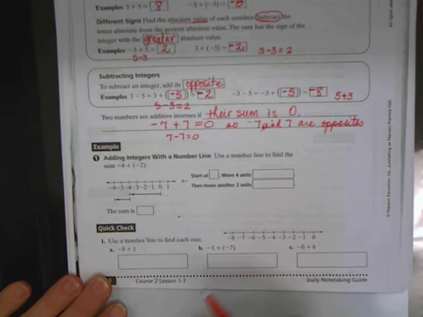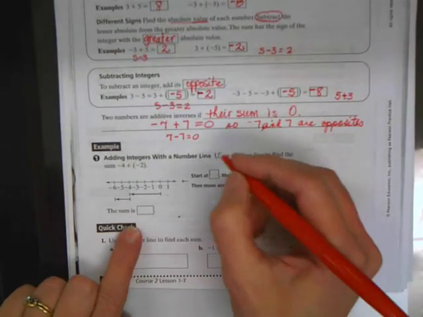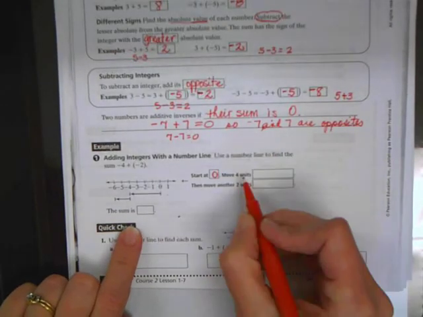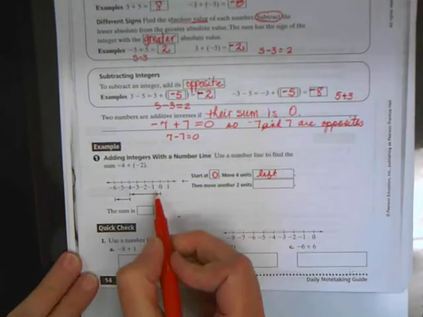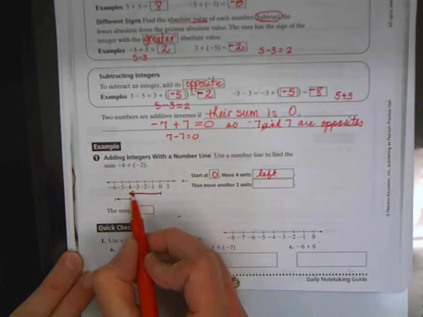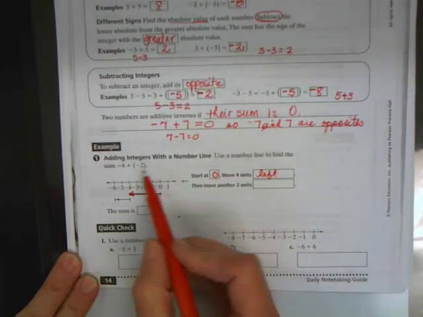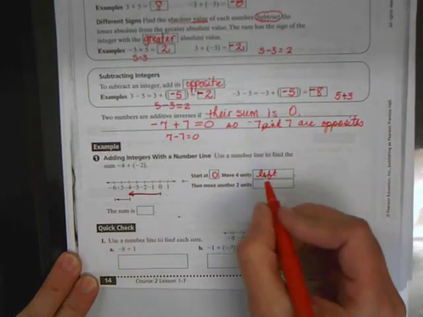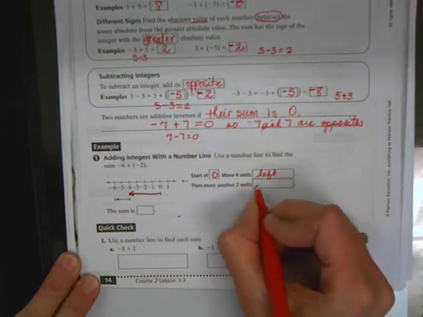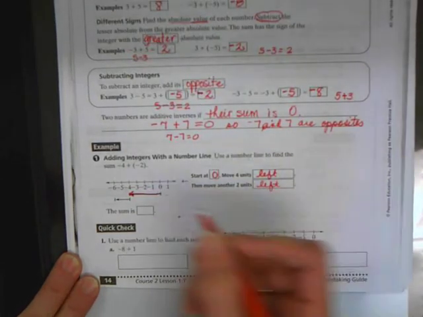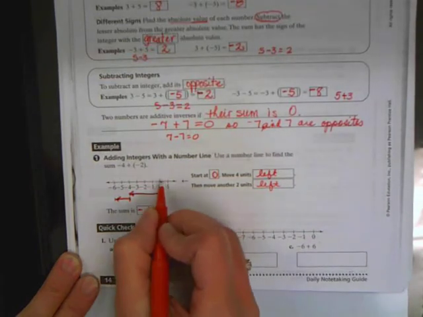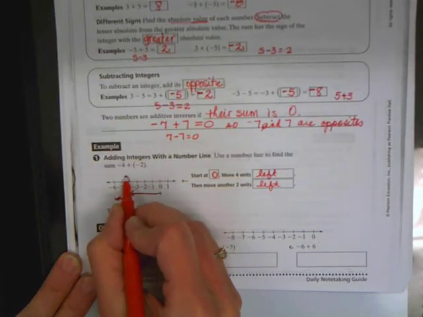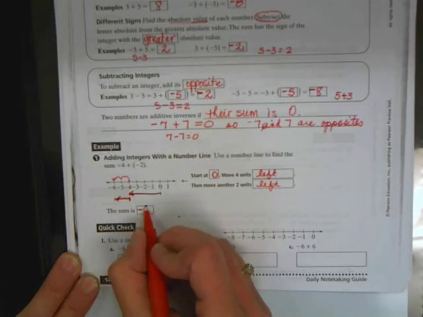So the first thing we're going to do is start at 0 and move 4 units left for -4. So we're going from 0 to -4. Stop there, look at my next one, plus -2. So we're going to move another 2 units to the left. So this illustrates how and why our sum ends up being -6: we move 4 to the left, 2 more to the left.